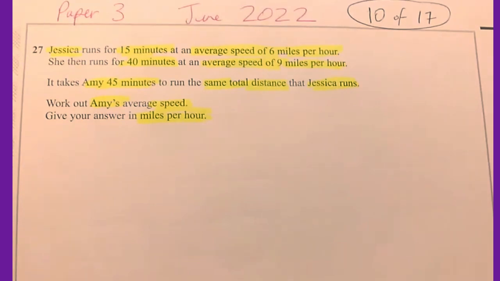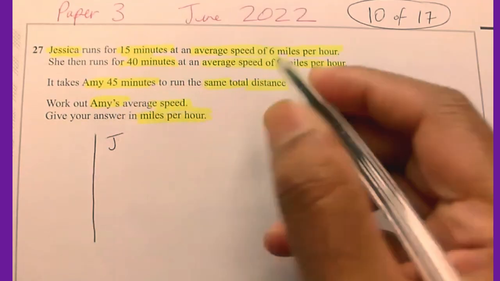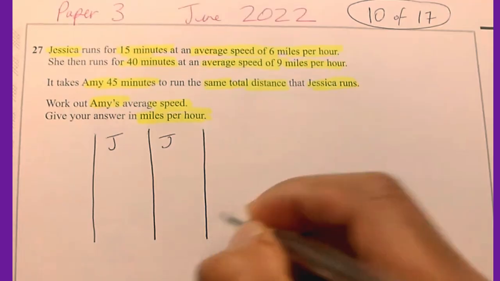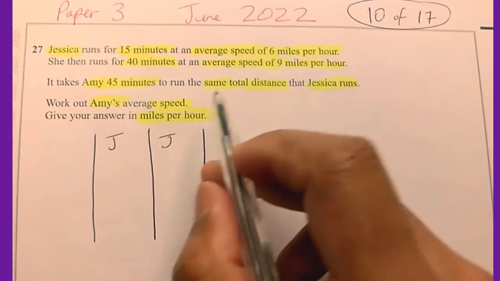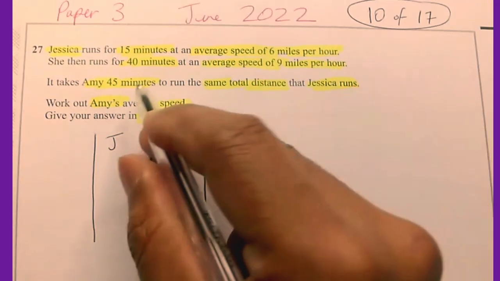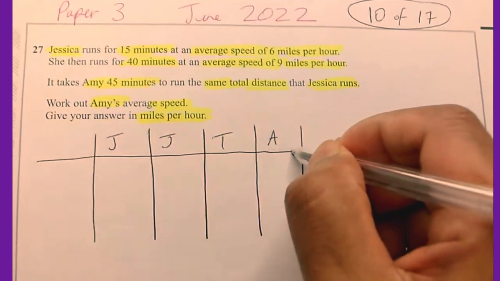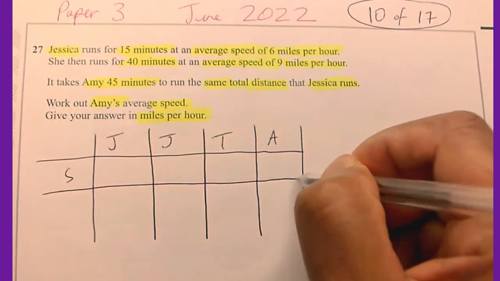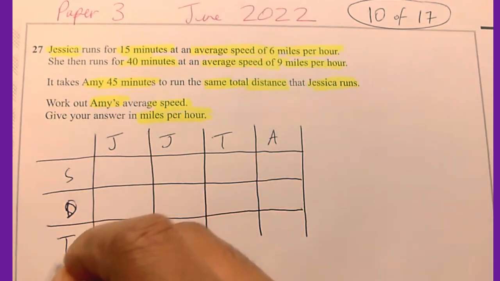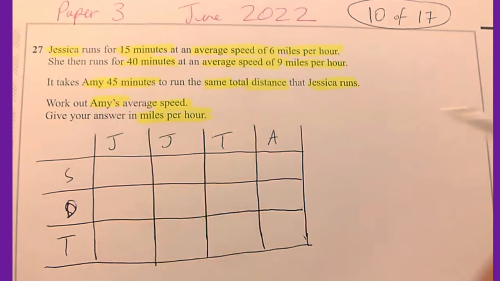So just like the previous question, we're going to turn this into a table. So we've got Jessica running, and she's got 2 parts here, Jessica. And then we're going to have a total, because it's a total distance. And then we've got Amy running as well. And we have speed, distance, and time. Okay, this table helps me put everything in the right place.